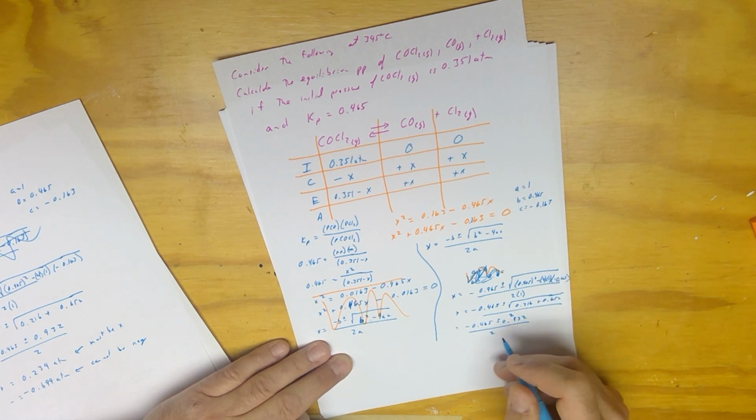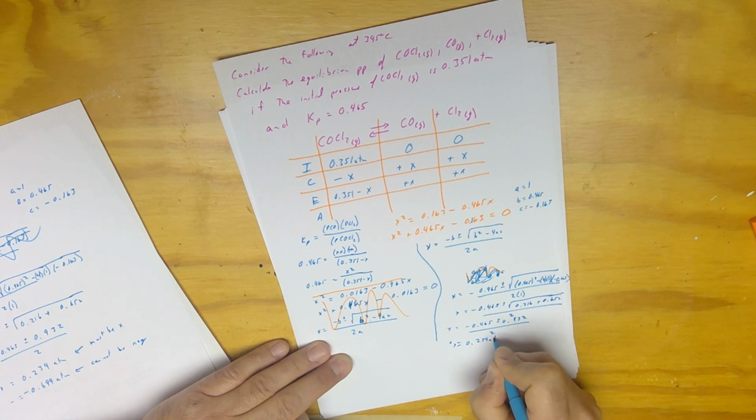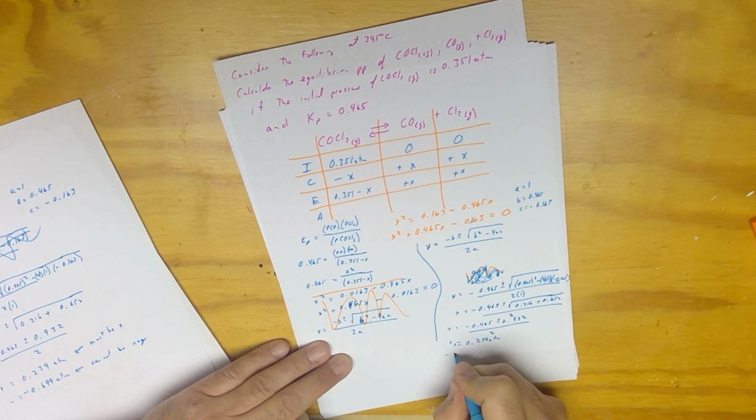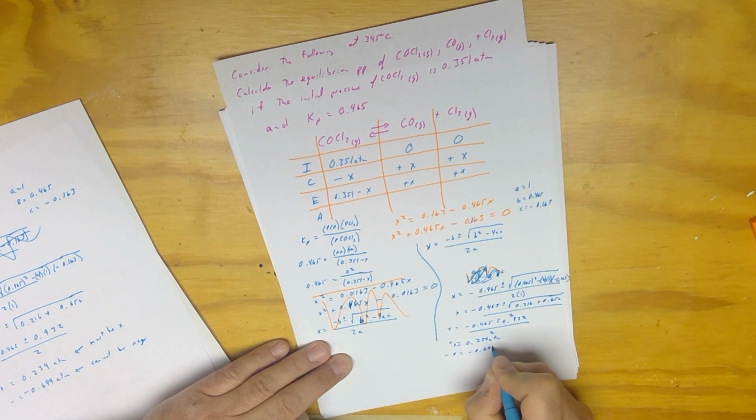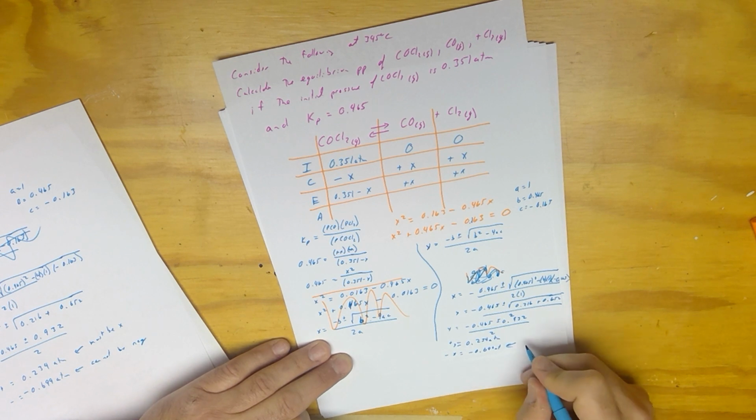Okay, now you gotta do it once for the positive and once for the negative. Right, so if we do it for the positive first, we end up with x equaling 0.234 atmospheres. And if we do it for the negative, we get a negative 0.699 atmospheres. Right, now, we can't have a negative pressure.